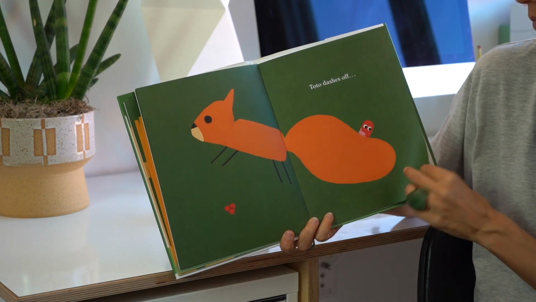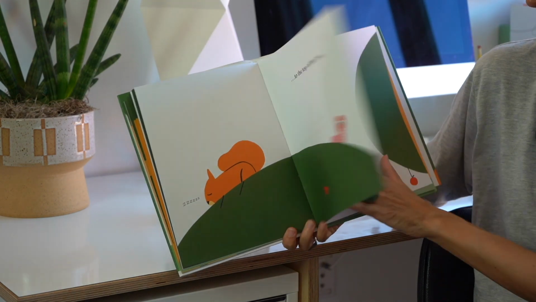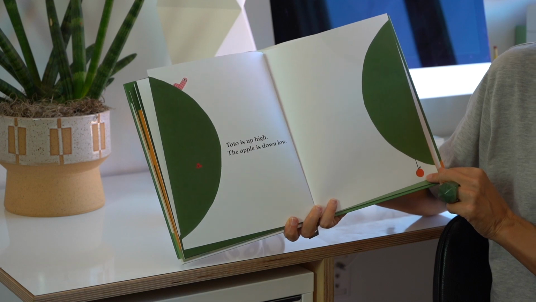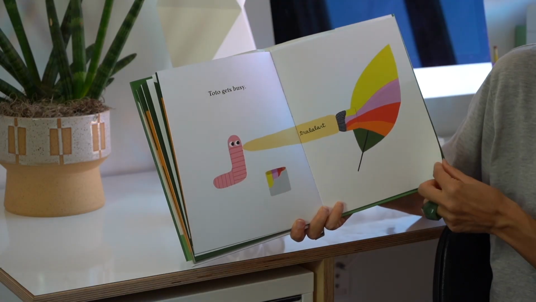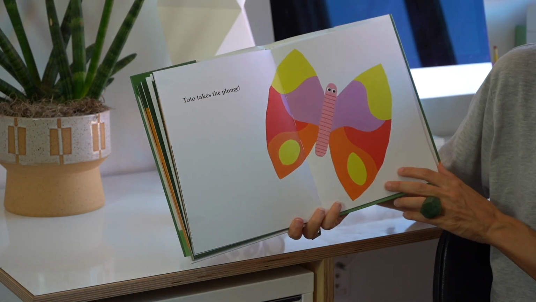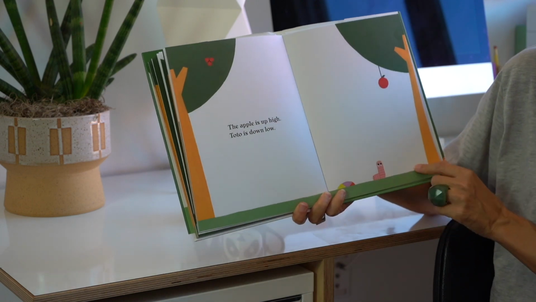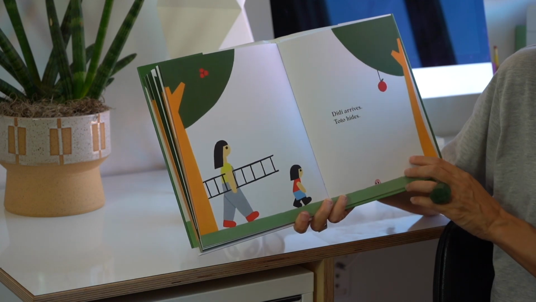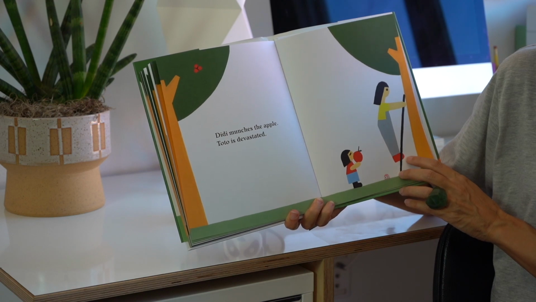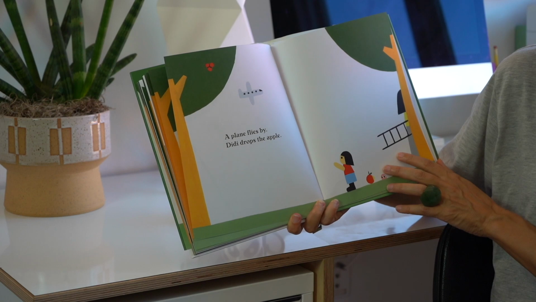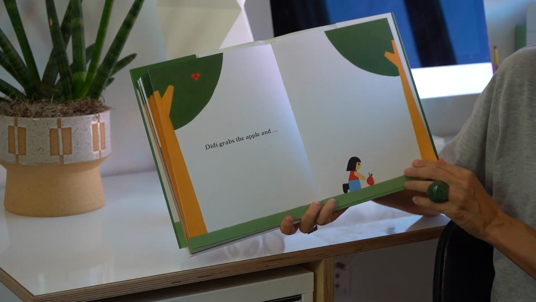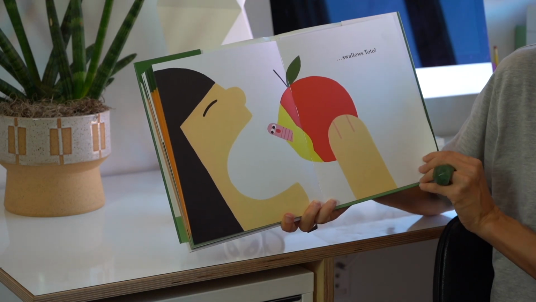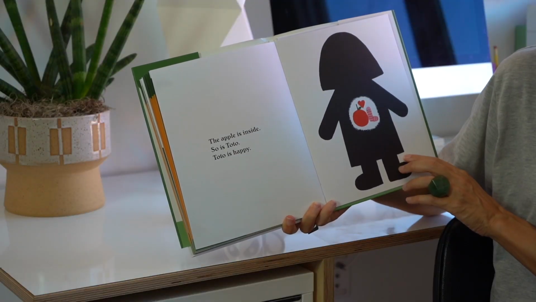Toto dashes off to the top of the tree. Toto is up high. The apple is down low. A leaf falls down. Toto has an idea. Toto gets busy. Toto hesitates. Toto takes the plunge. The apple is up high. Toto is down low. Dee arrives. Toto hides. Dee munches the apple. Toto is devastated. A plane flies by. Dee drops the apple. Toto knows that it's now or never. Dee grabs the apple and swallows Toto. The apple is inside. So is Toto. Toto is happy.